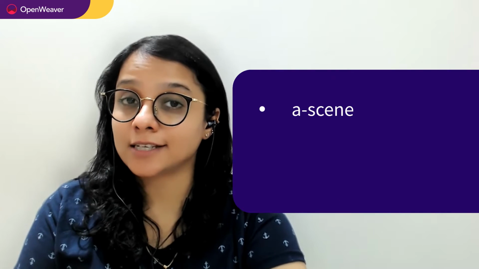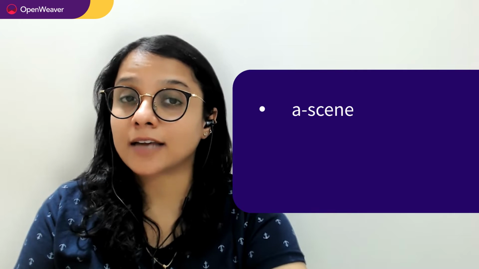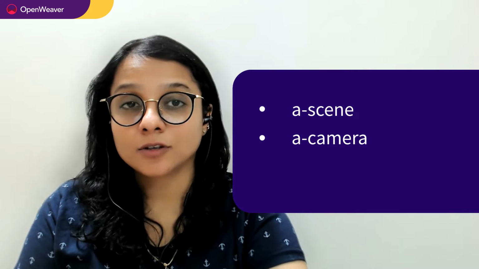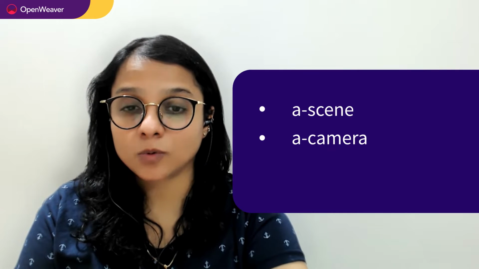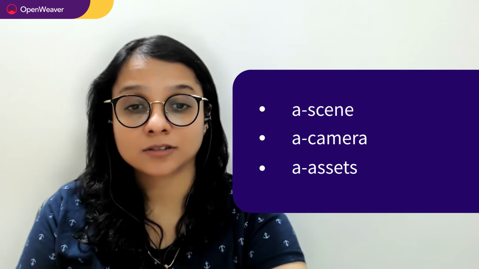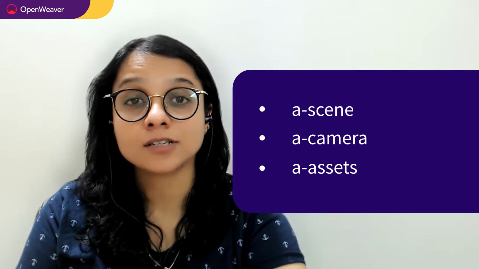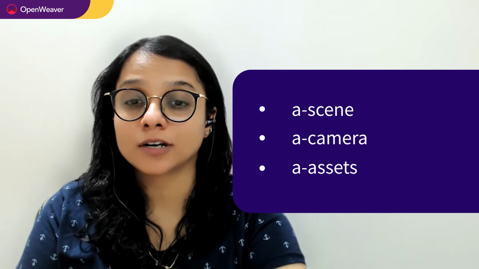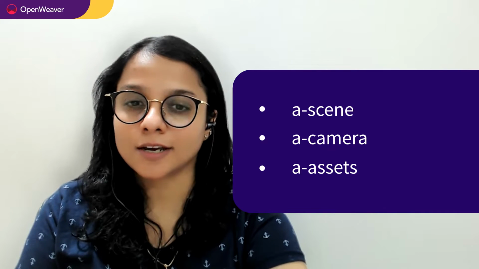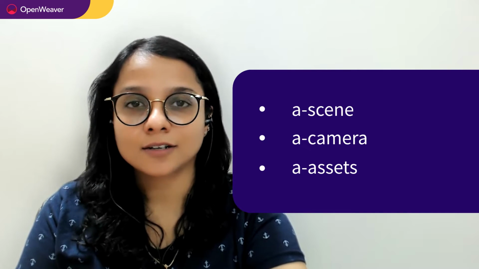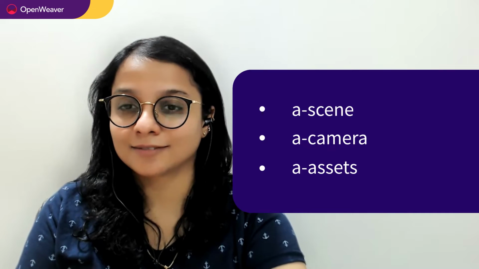To build an AR-powered e-commerce site, we need the following. First of all, we will create a scene using the a-scene tag. Then add a camera element to this scene using the A-Frame camera tag. After that, we also need to load our assets so that we can render them into this scene. For that, we will use A-Frame's asset tag. Everything that you need is already available in the Candy kit. So let's get started.